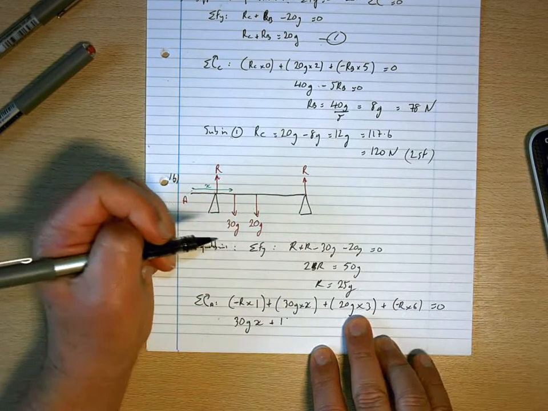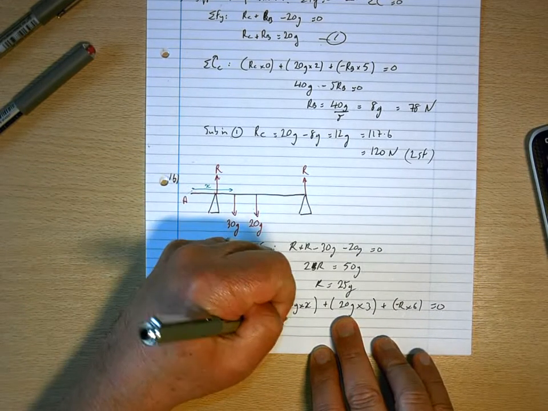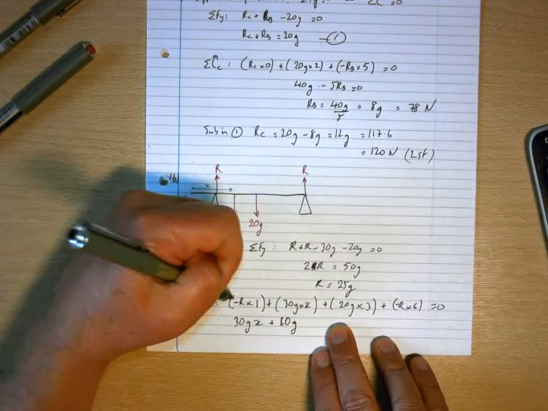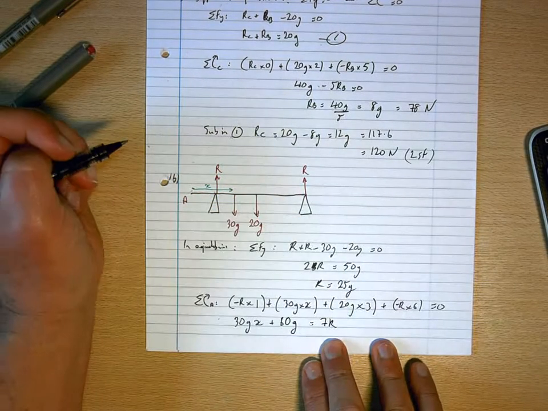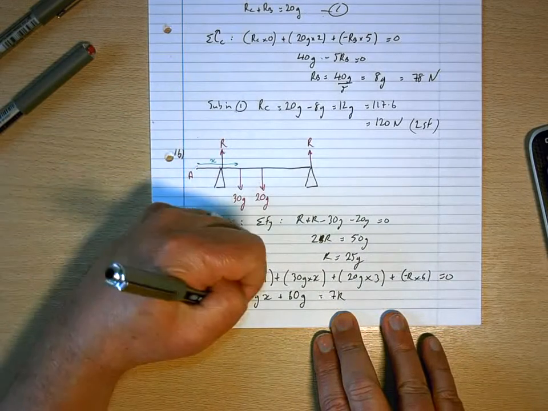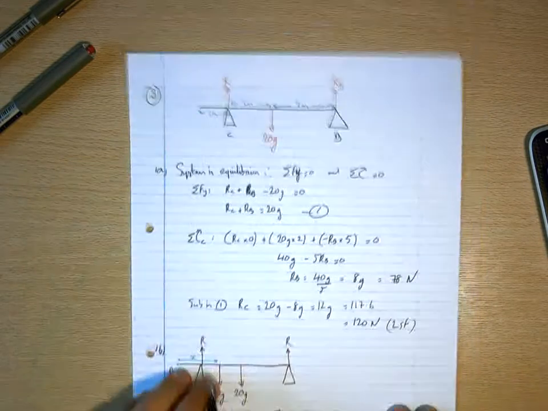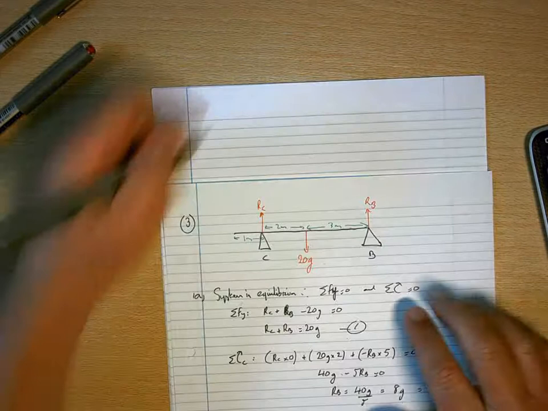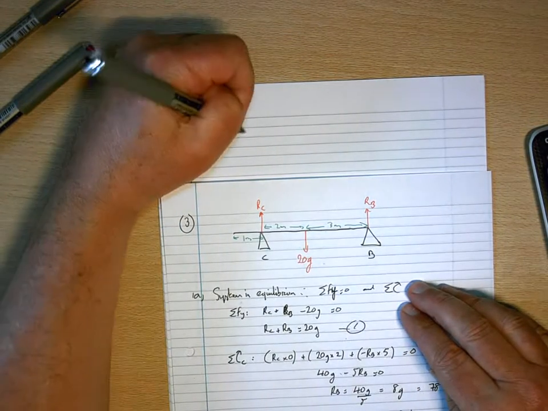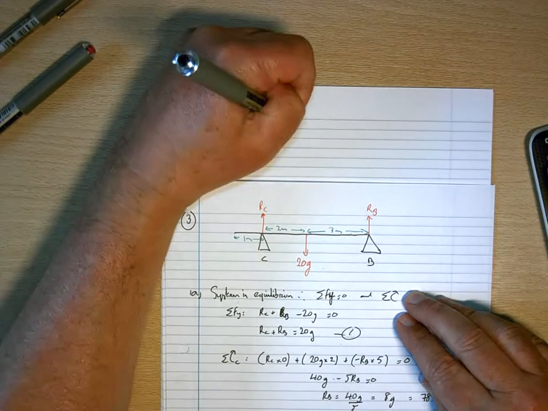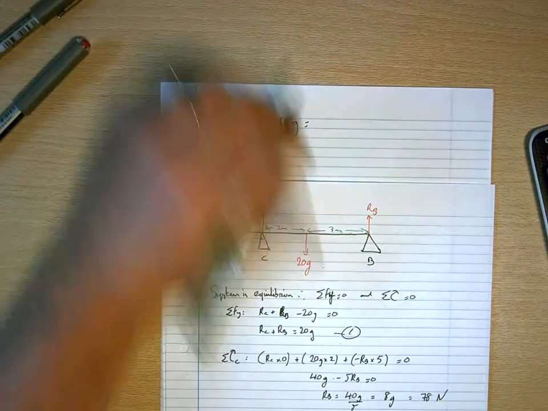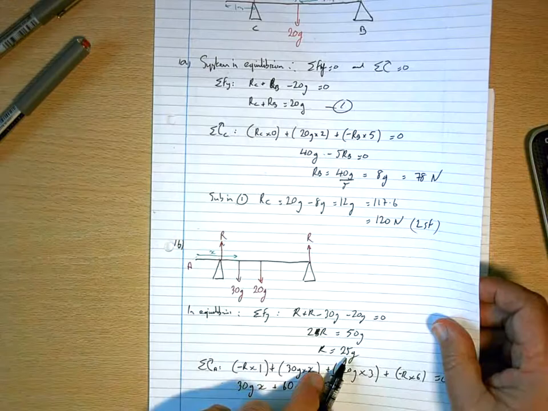Sorry, what am I doing? 3 2s is 6. 60G equals 7R. 30GX plus 60G equals 7R. I've worked out that R is 25G.